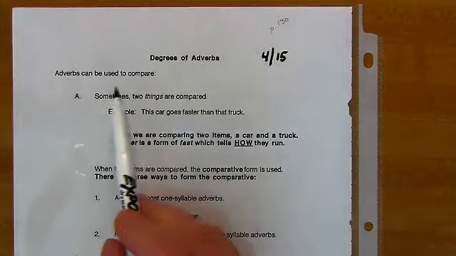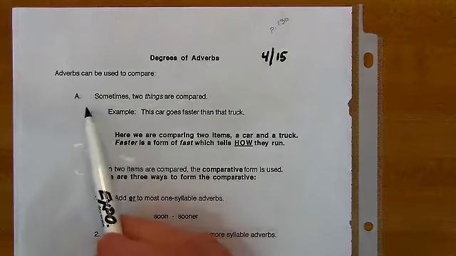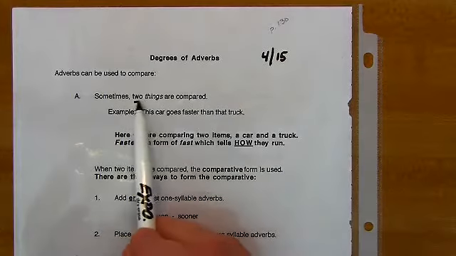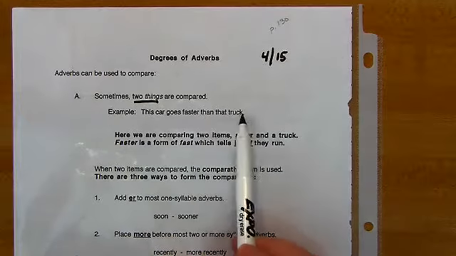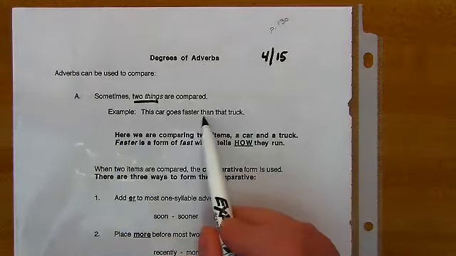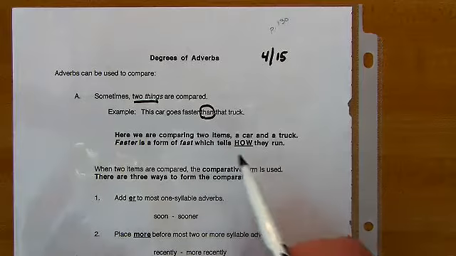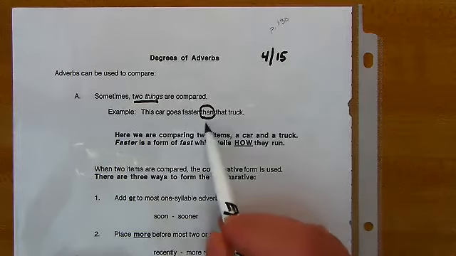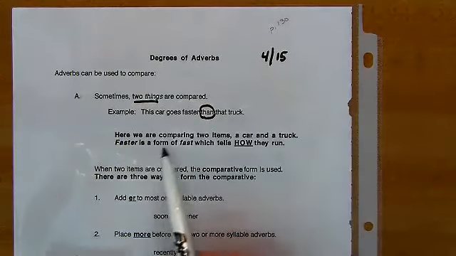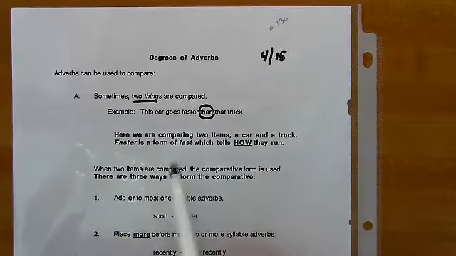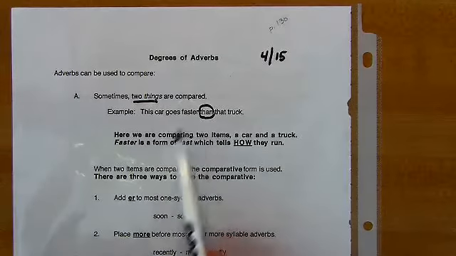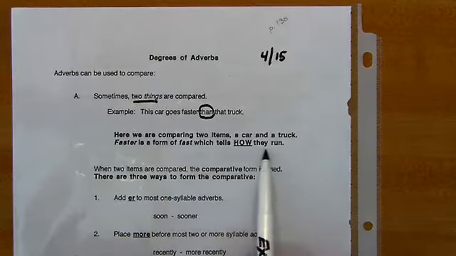So adverbs can be used to compare. Sometimes two things are compared. For example, this car goes faster than that truck. Remember when we were comparing before, I told you to look for this word? This is not then, this is than. This shows comparing like in math. Here we're comparing two items, a car and a truck. Faster is a form of fast, which tells how they run.